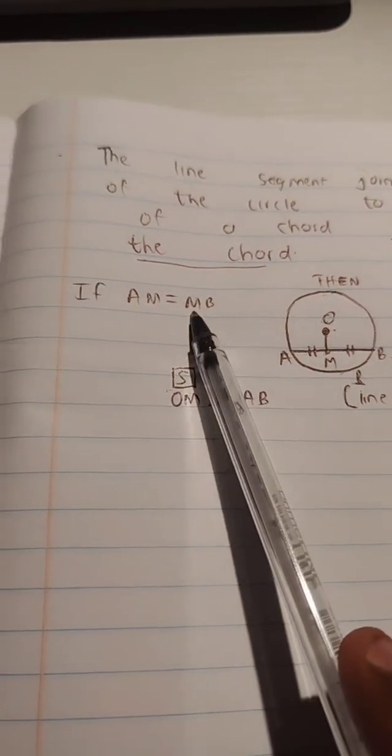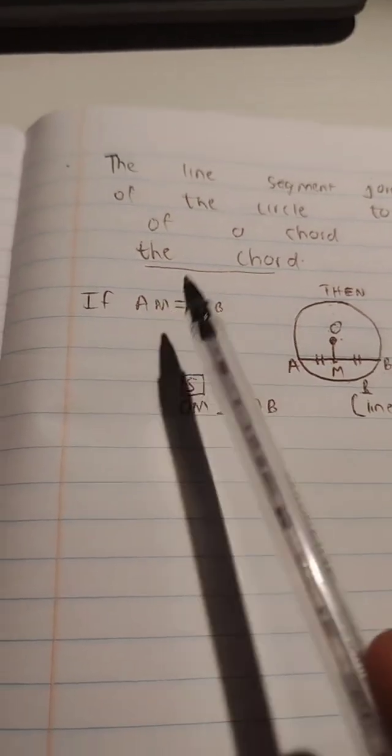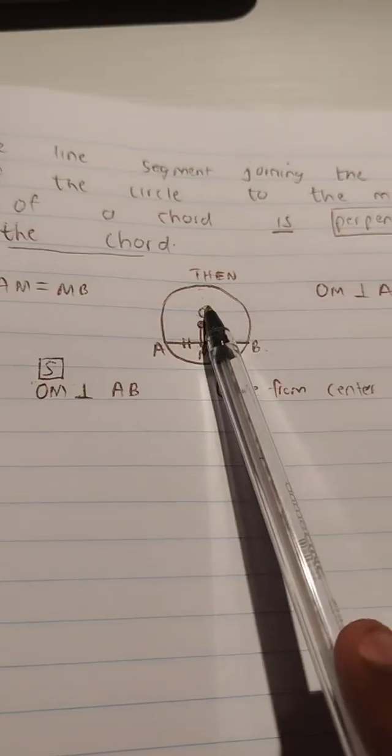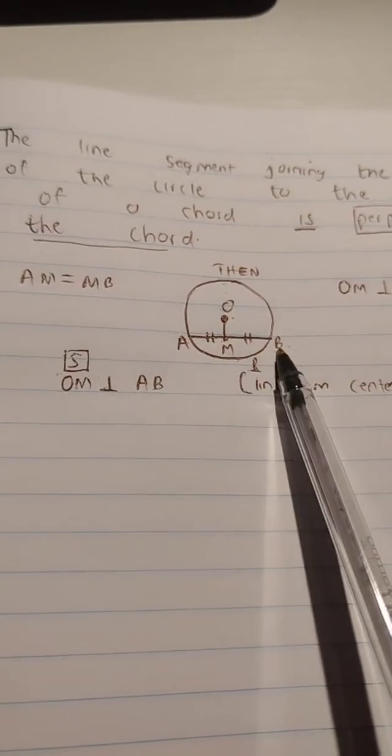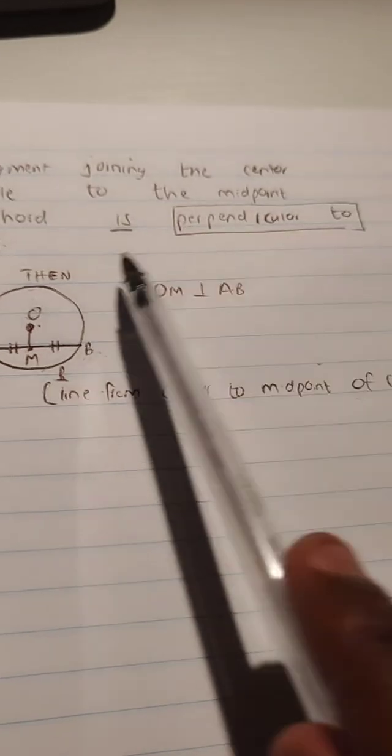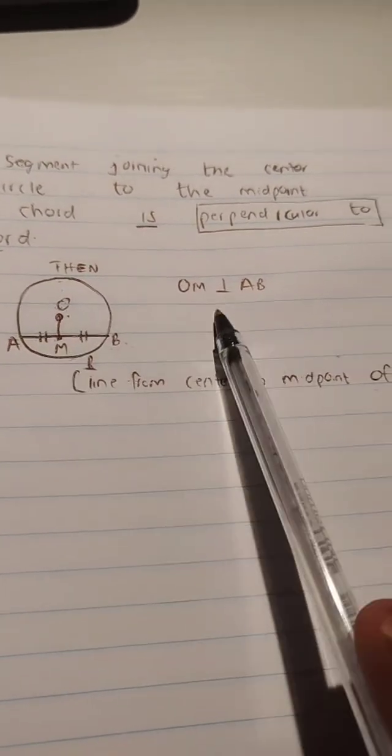If that is the case, if AM is equal to MB, what then can I conclude? The line from the center to the midpoint of the chord is perpendicular to the chord. Then OM is perpendicular to AB. In other words, we can say angle OMB is 90 degrees and angle OMA is 90 degrees.